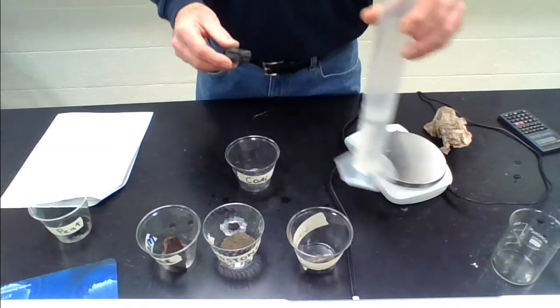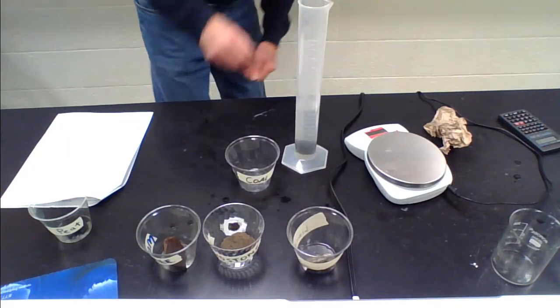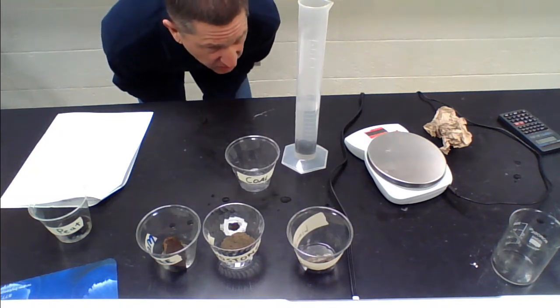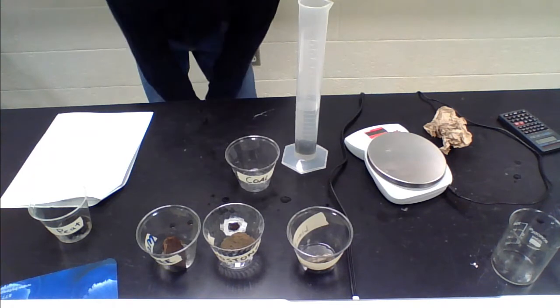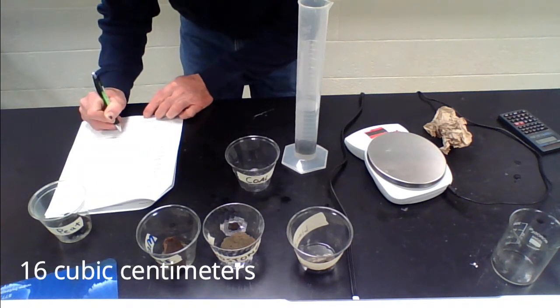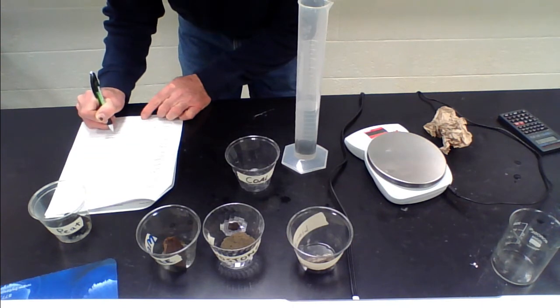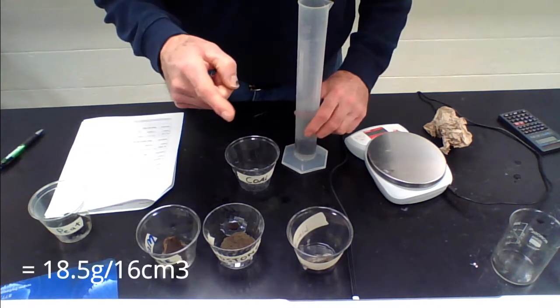Okay, and then check the volume. I have 100 milliliters of water, and this is going to go up to about 116, and that would give me 16 cubic centimeters for the volume. Okay, calculate the density for that.